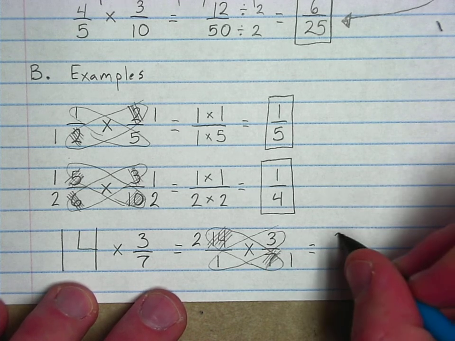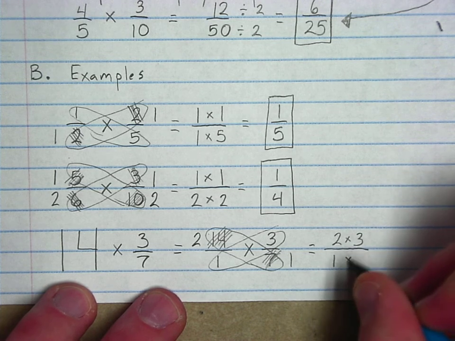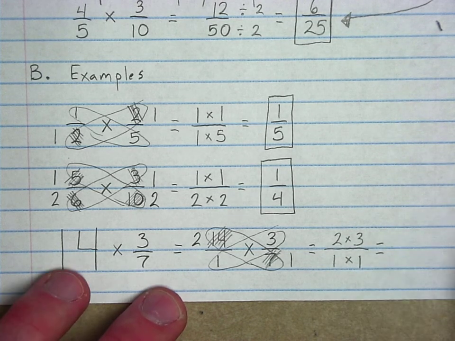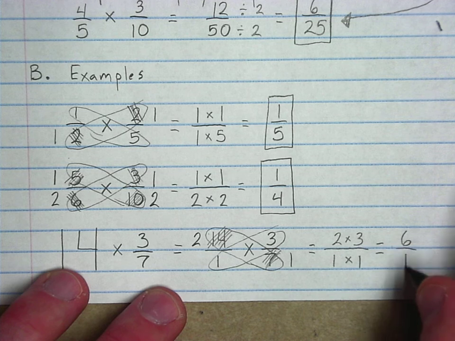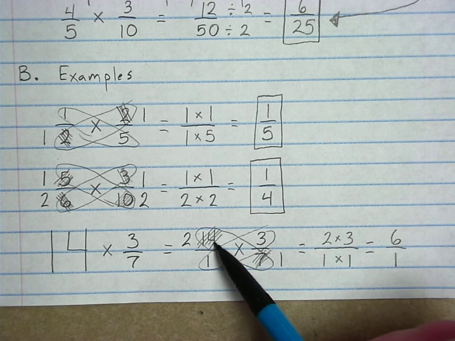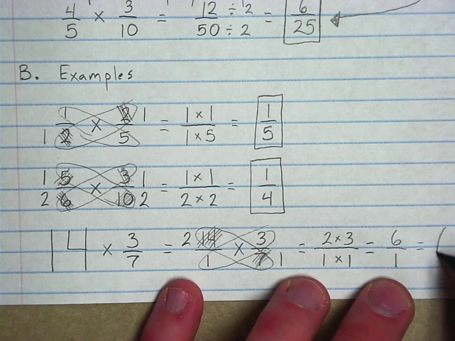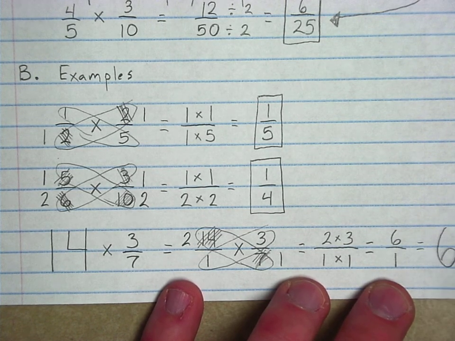Multiply across, numerator times numerator, denominator times denominator. I get 6/1, which, thinking back to this, 6 divided by 1 is 6.